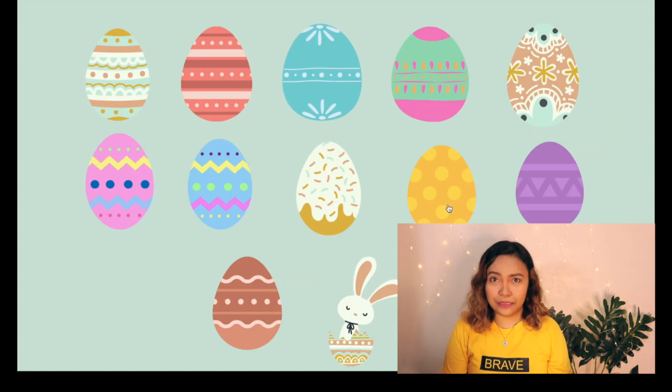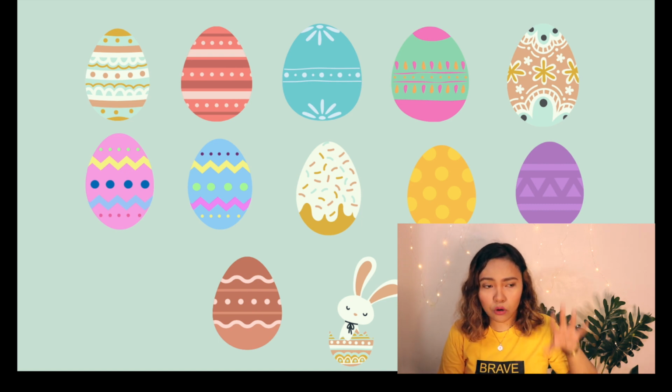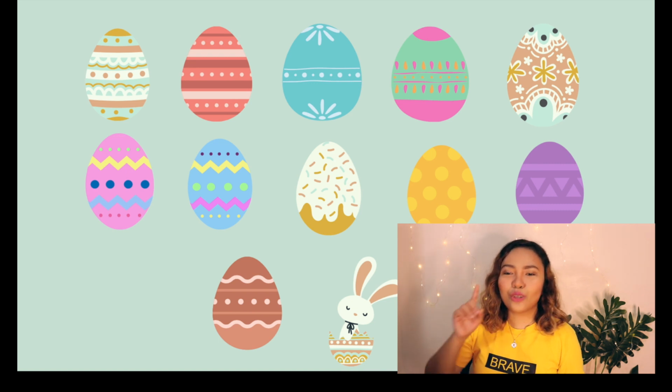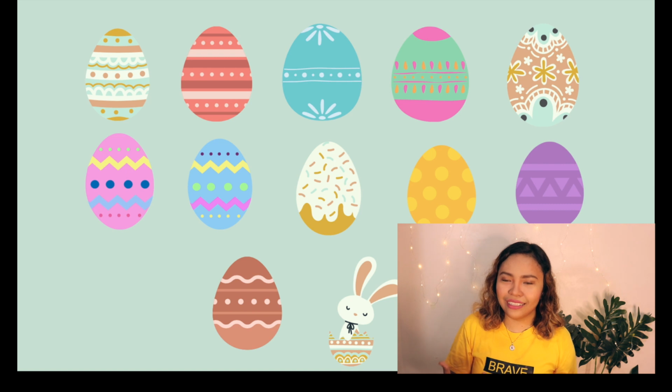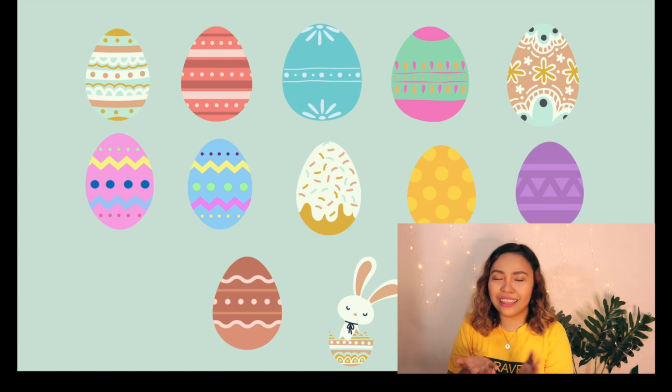Okay, so again, at the very beginning, let them choose. If you have more than 12 participants, it's fine if 2 or more people choose the same egg, no problem. Once everyone has picked their own egg, we have to reveal the reward or challenge.